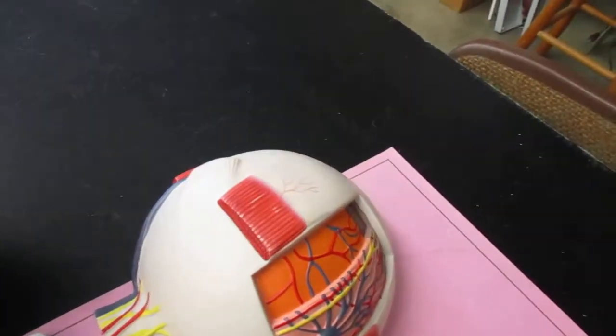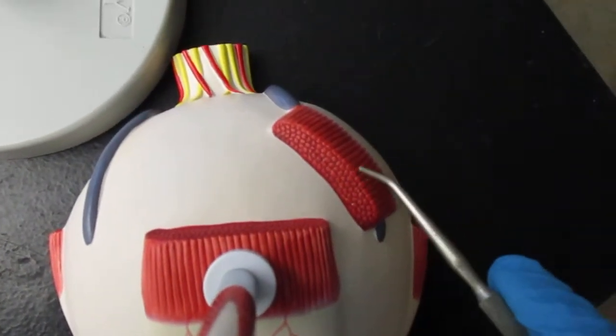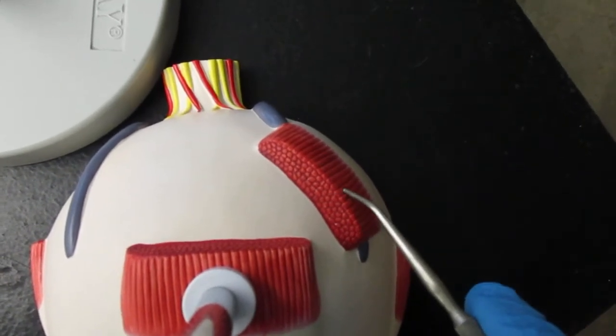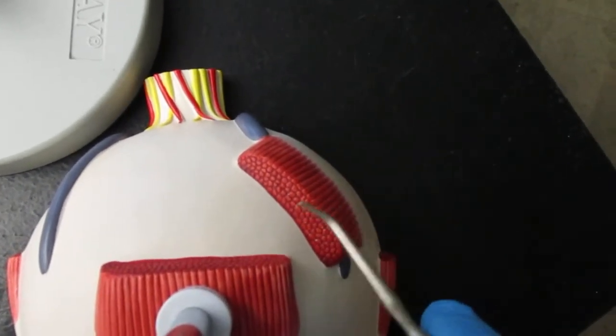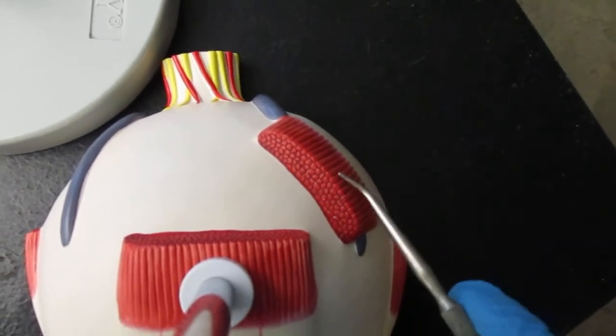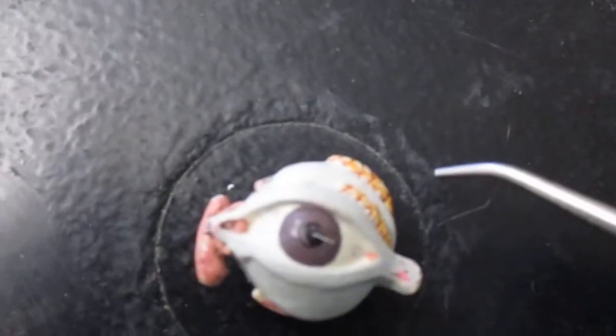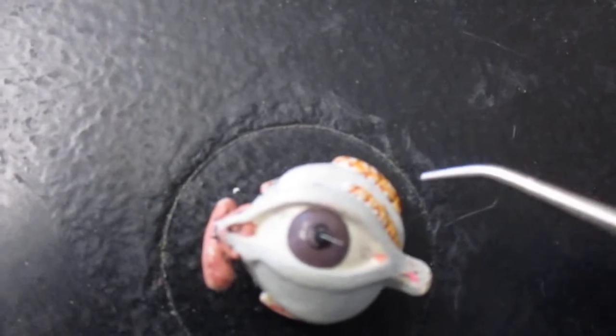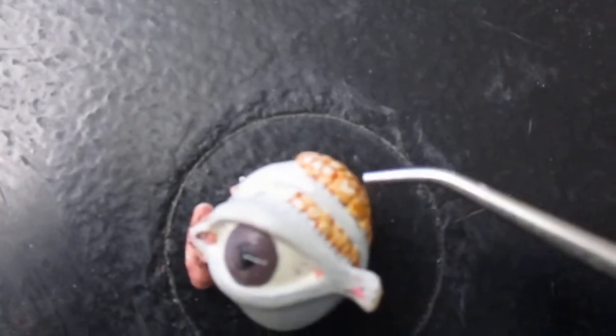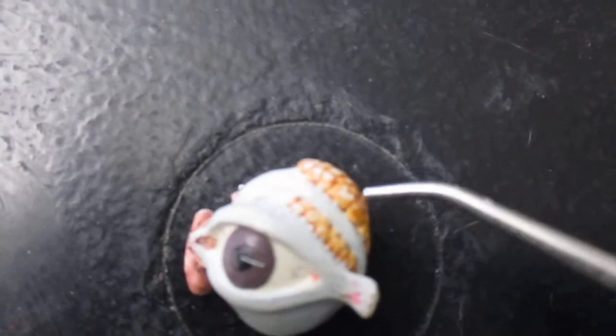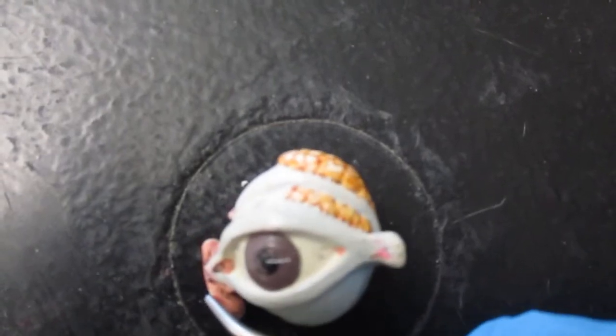Let's flip this over here. Then we have the inferior oblique muscle right here. Inferior oblique muscle. And right here we see the vorticose veins again. So, right here on this little eye from the 3B Scientific model, we see the lacrimal gland and then the lacrimal sac right here.